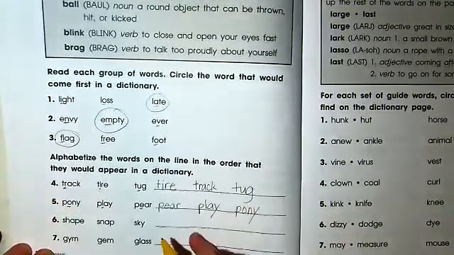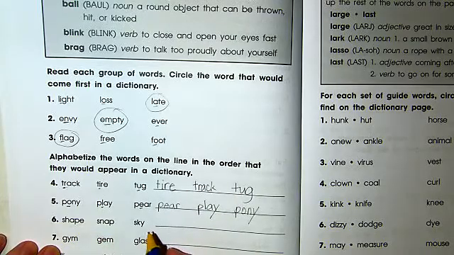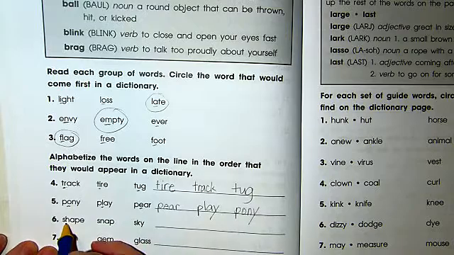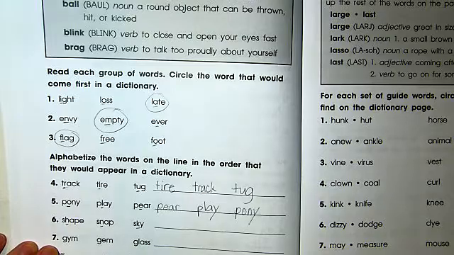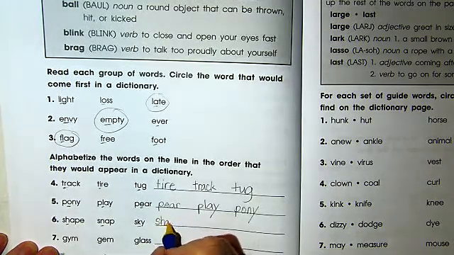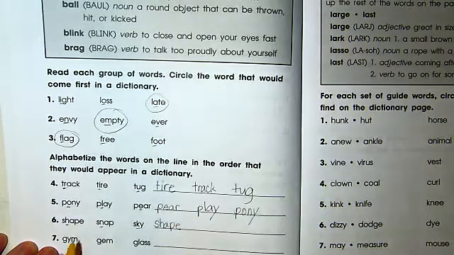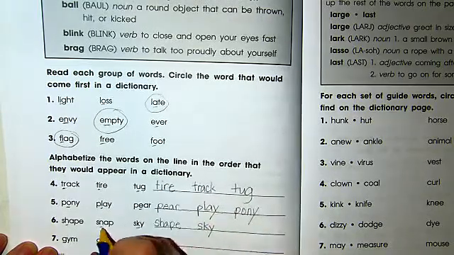We have two more. Shape, snap, sky. They all start with S. So looking here at the H, the N, and the K. Which one of those words, those letters, comes first, so that word has to come first. Say your alphabet. Shape is going to come first. A, B, C, D, E, F, G, H, I, J, K, L, M, N.